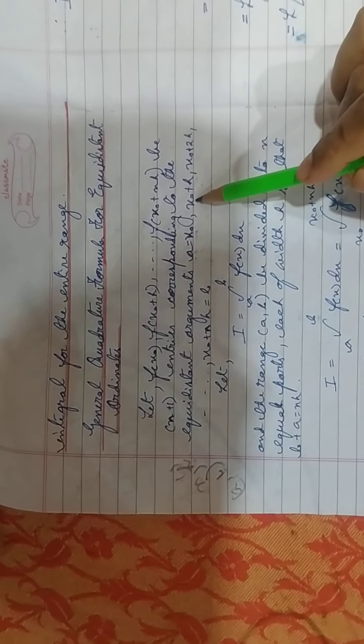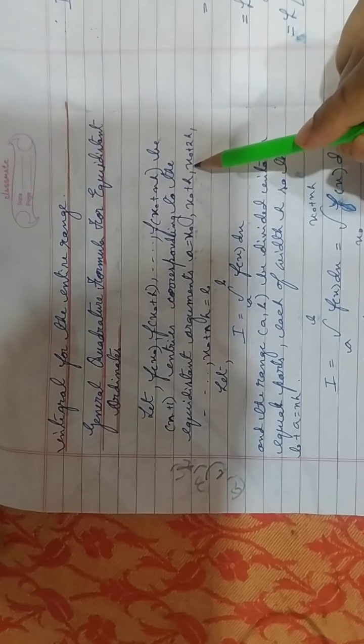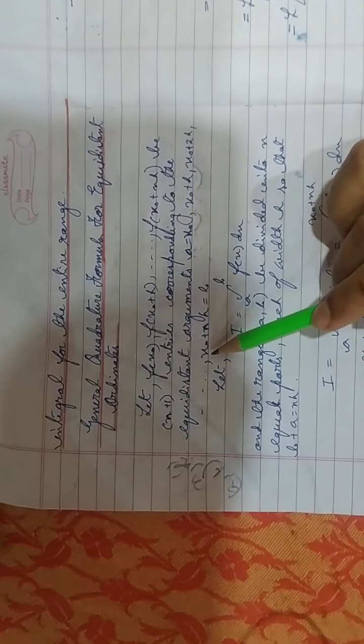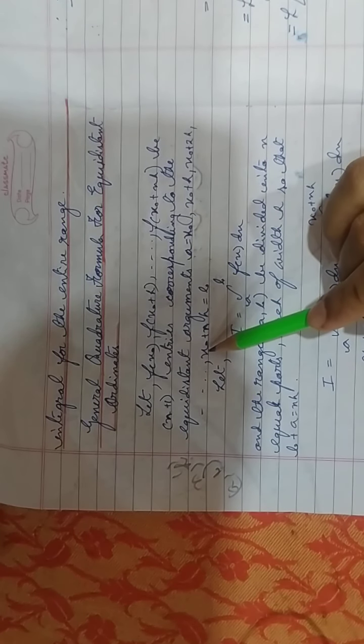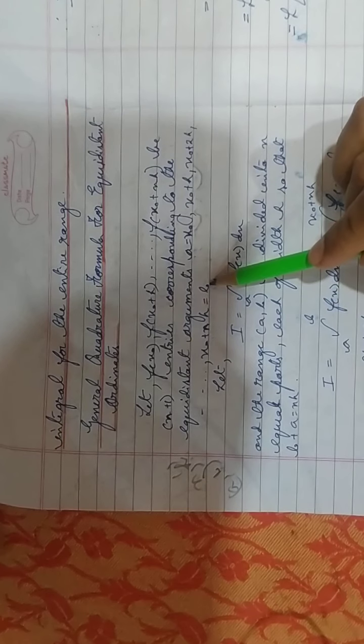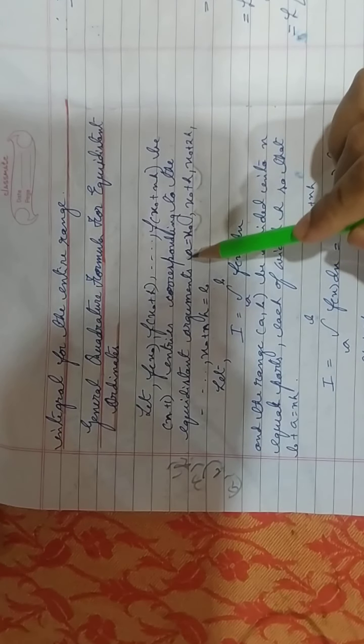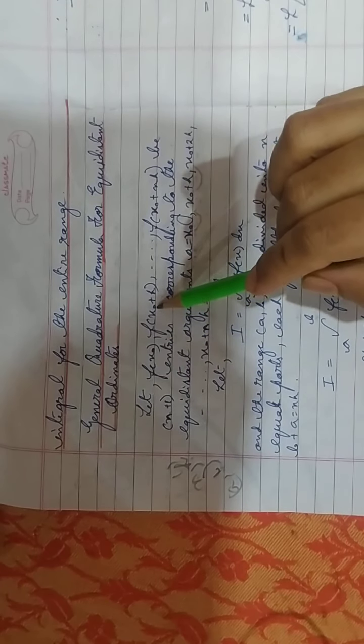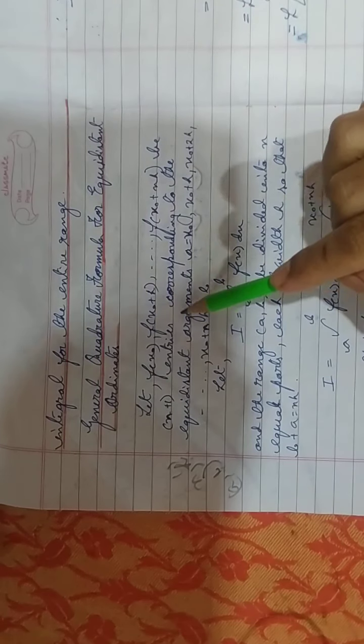So the second value will be what? Since the difference between the first and second value is h, the second value will be x naught plus h. The third value will be x naught plus 2h, this h plus this h. Similarly, the last value, since I have divided the range into n parts, will be x naught plus nh, which is nothing but b. The first value x naught is a, and the corresponding values of f of x are f of x naught, f of x naught plus h, ..., f of x naught plus nh. I have got n plus 1 entries.